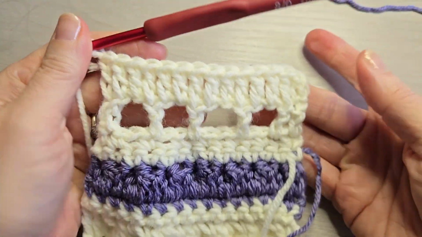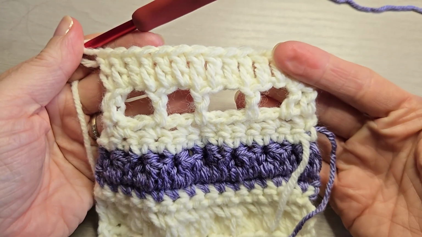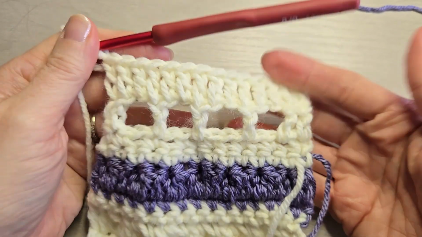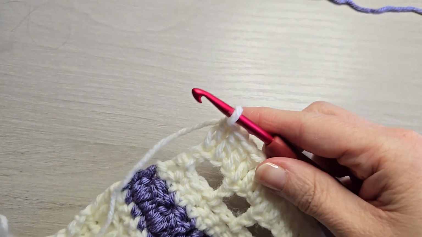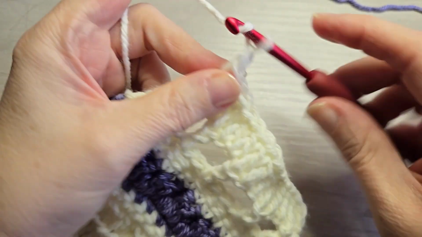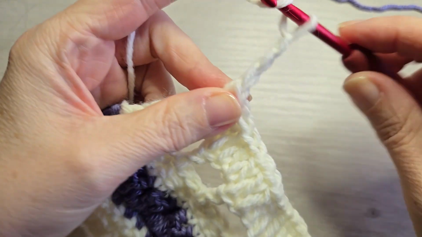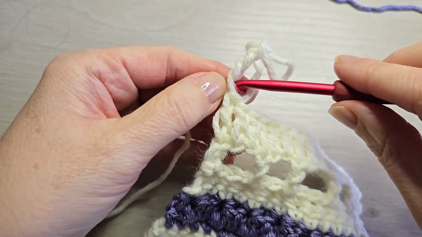Okay, so our base of double crochet is there. And then the next stitch, you're going to do a chain of 4. So we're going to do 1, 2, 3, 4. Well, actually, we still got to do our stacking stitch first. Sorry.